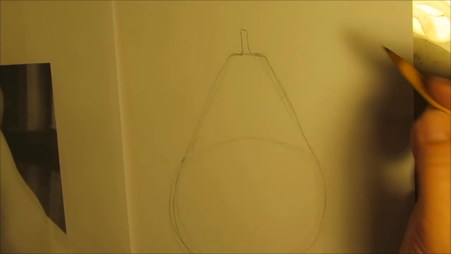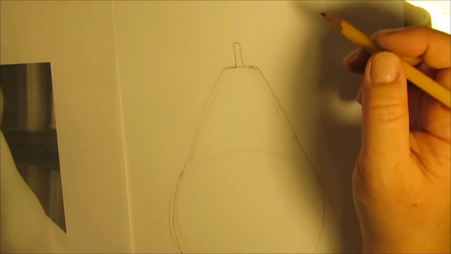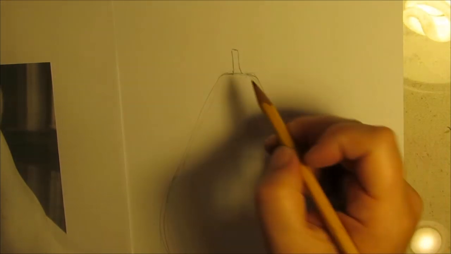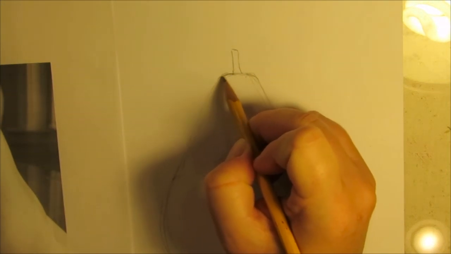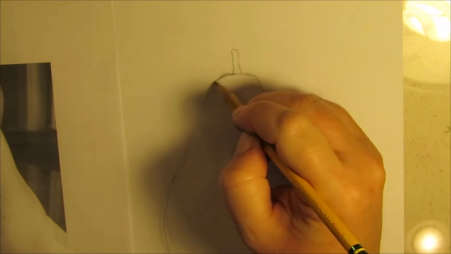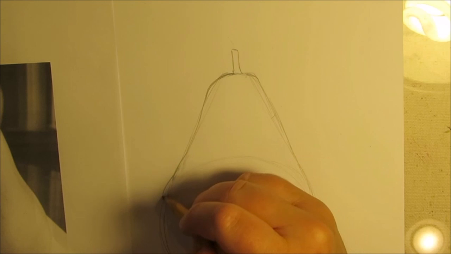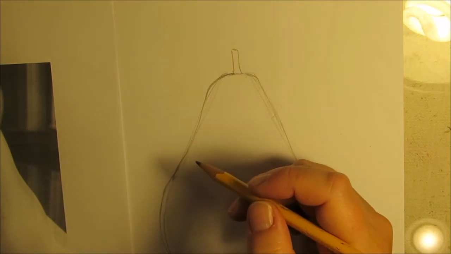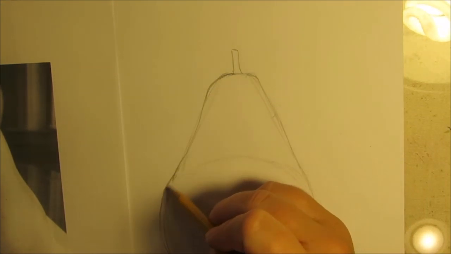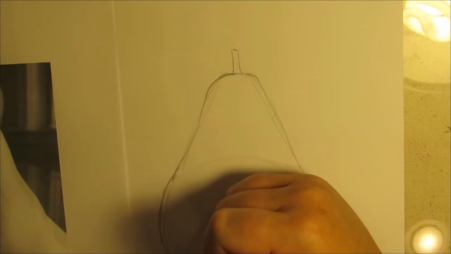So I have my reference next to me, and it looks like this could be a little wider. So then you're going to make your adjustments to your shape. And this could be a face, this could be a wine bottle, this could be, you know, what have you.